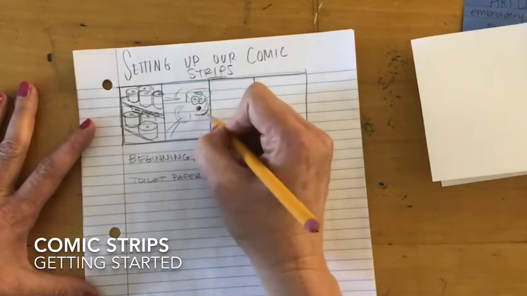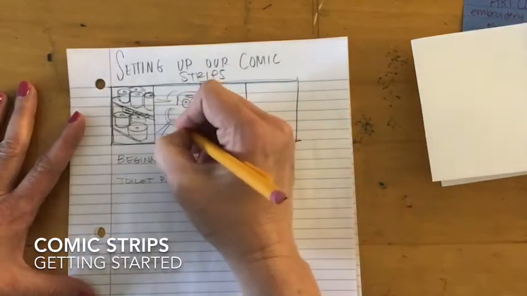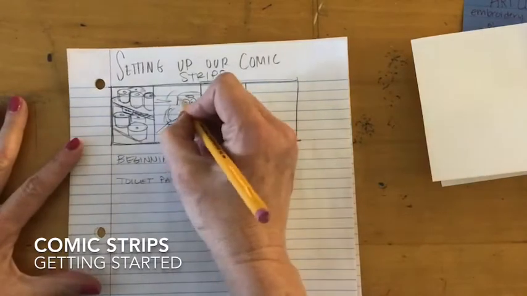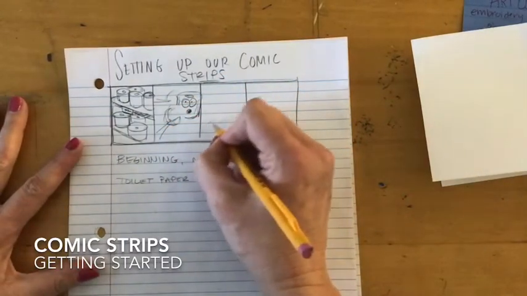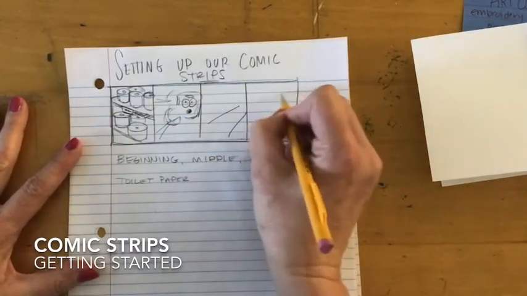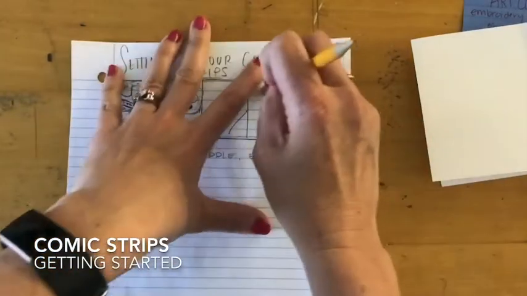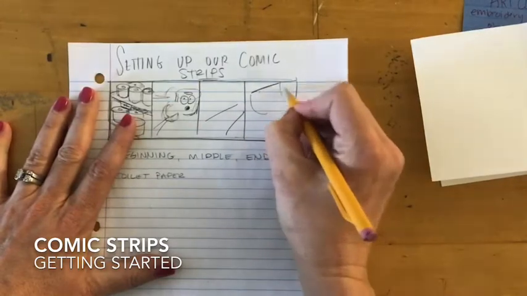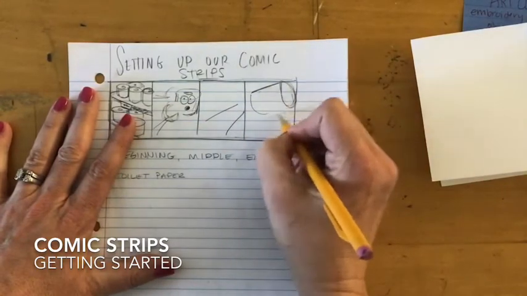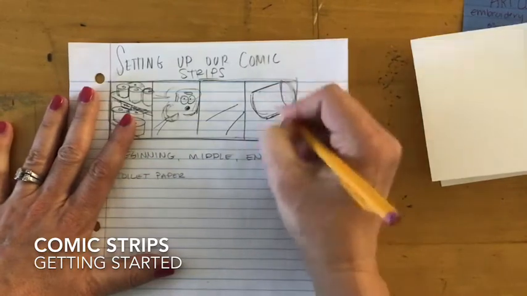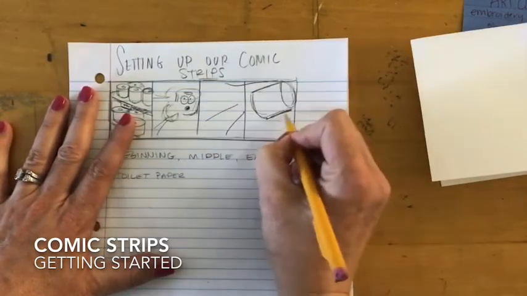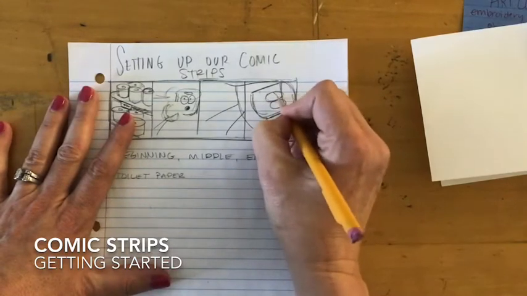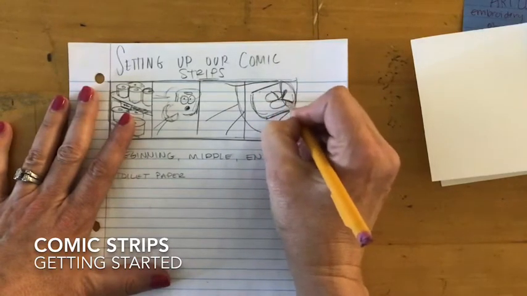And then from this animated toilet paper, maybe now we have Super Mega Roll or something, who now is trying to save the day.